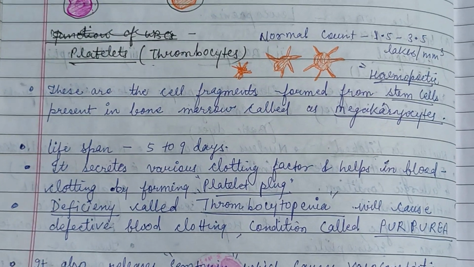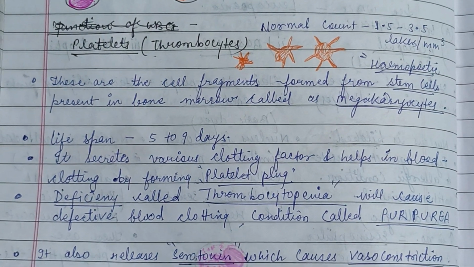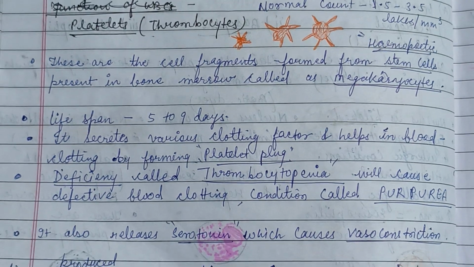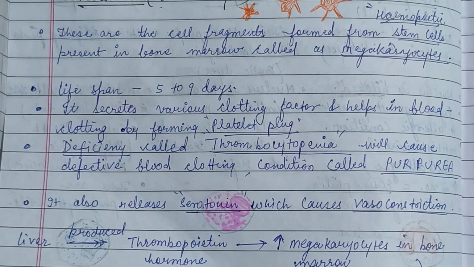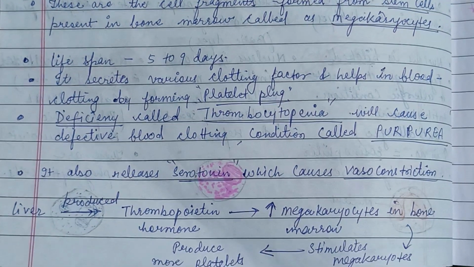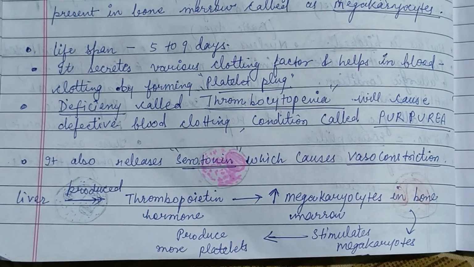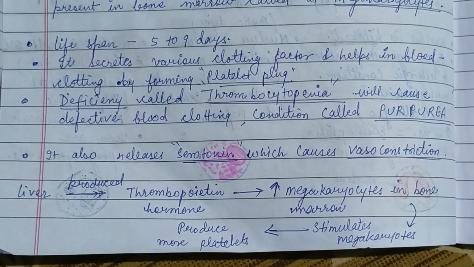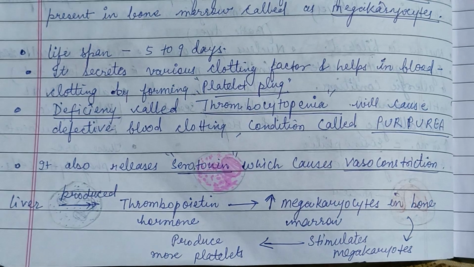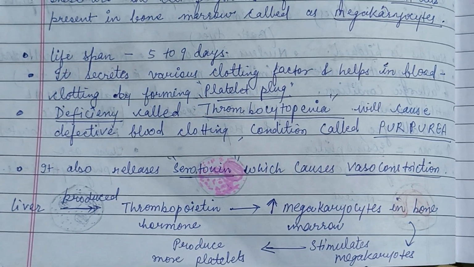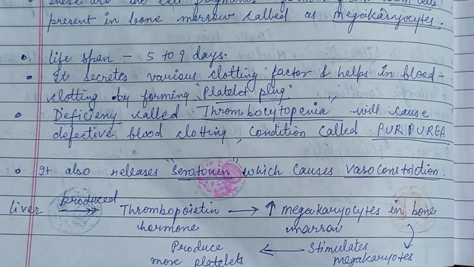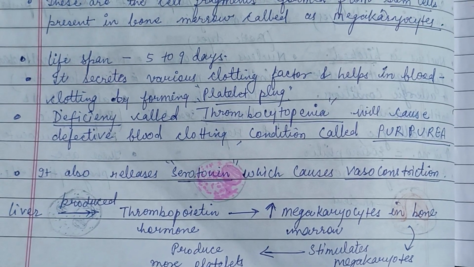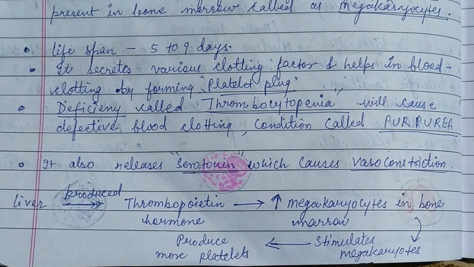Platelets, also known as thrombocytes, have a normal count of about 1.5 to 3.5 lakh per mm cube. Lifespan is about 5 to 9 days, and they secrete various clotting factors and help in blood clotting by forming a platelet plug. Deficiency causes thrombocytopenia, leading to defective blood clotting, a condition called purpura. They also release serotonin, which causes vasoconstriction.